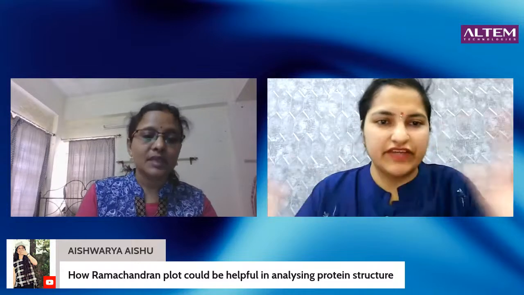Yes, it shows the torsion angles between the amino acids. They should fall in a particular region. They cannot fall here and there, or be scattered. On the basis of their stability, we analyze the protein structure while looking at these Ramachandran plots. Next question.